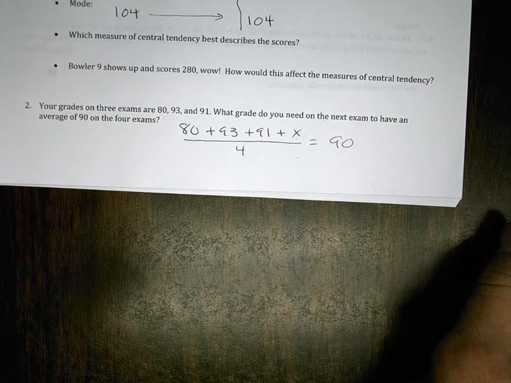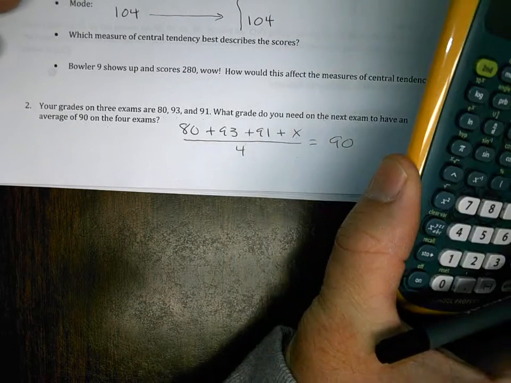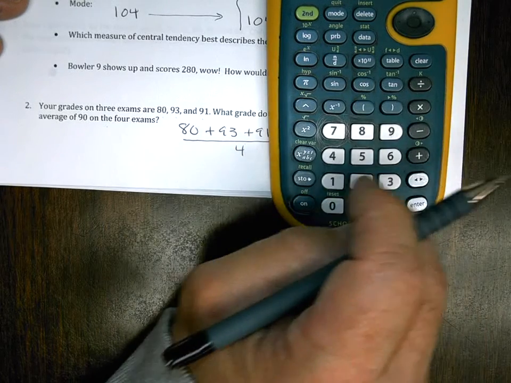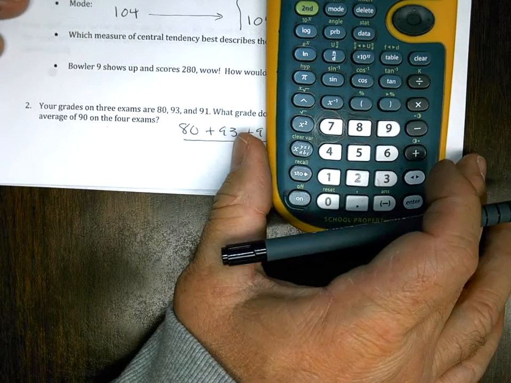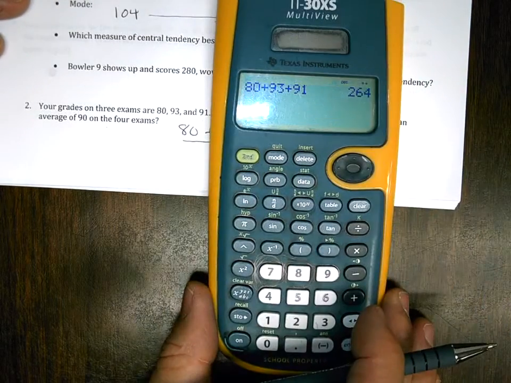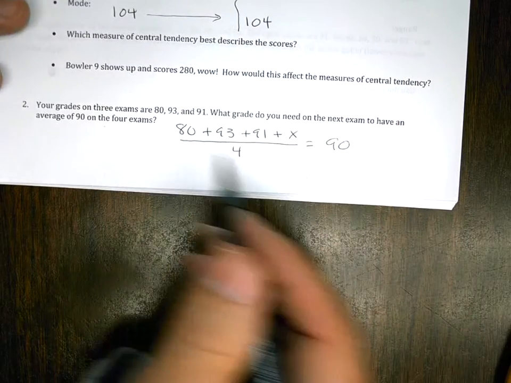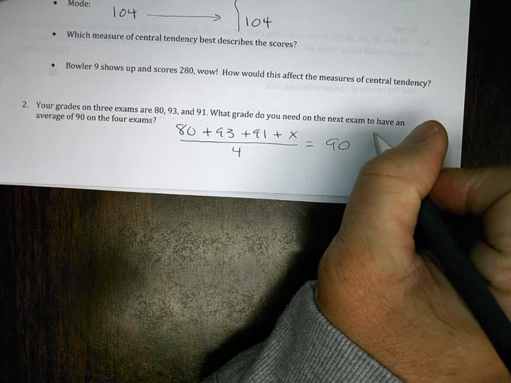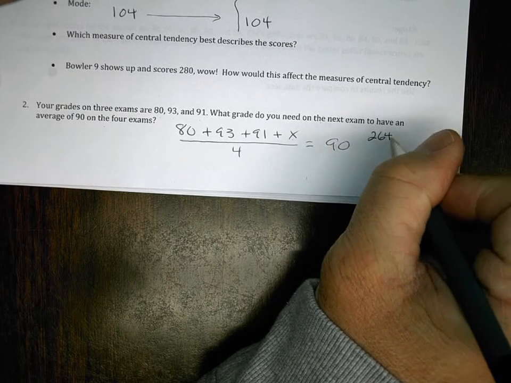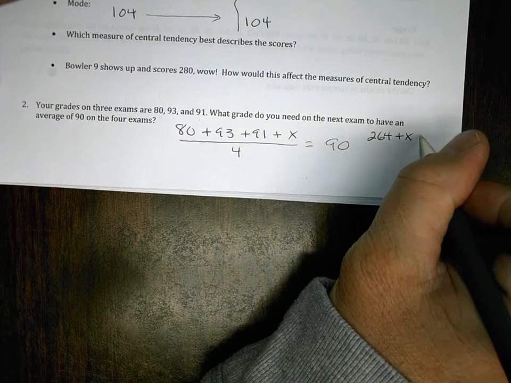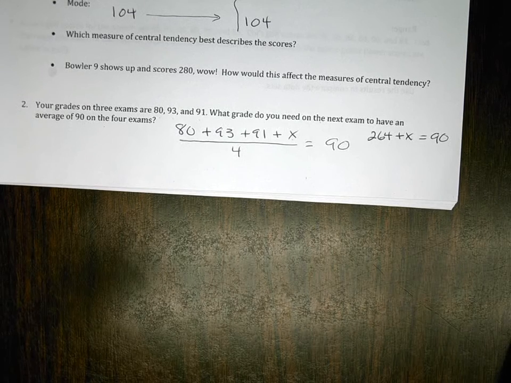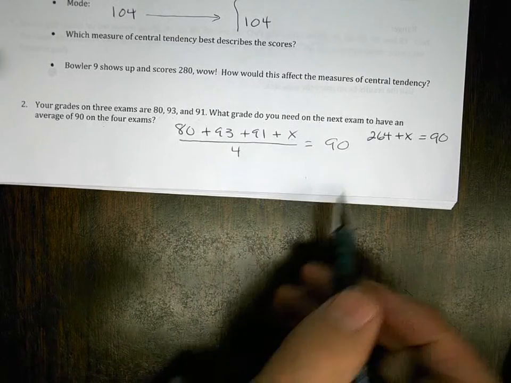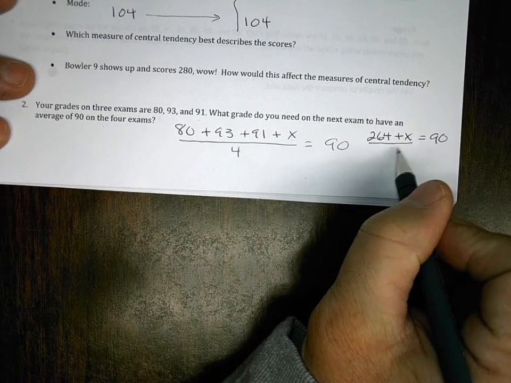So first we're going to add up the 3 scores that you have taken, 80, 93, and 91. And you have 264 points so far. So if we simplify this, what we get is 264 plus X equals 90. Right? Okay. So, oops, I forgot something. 264 plus x divided by 4, right?